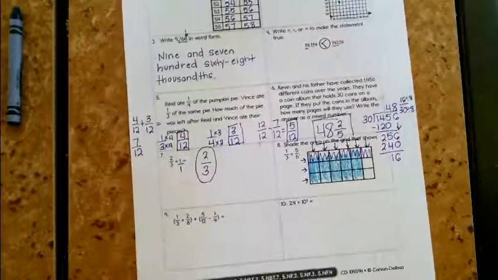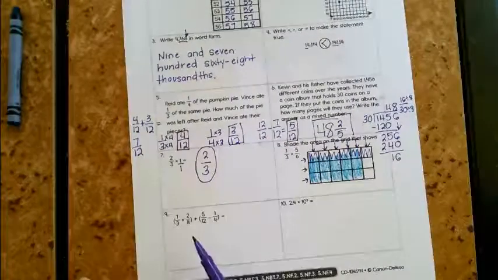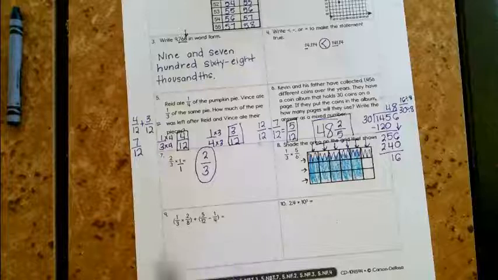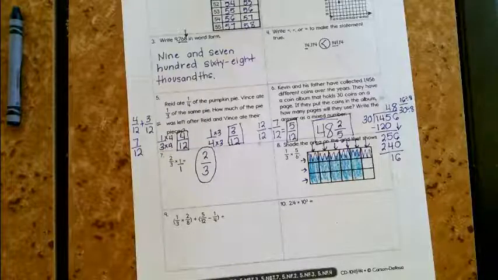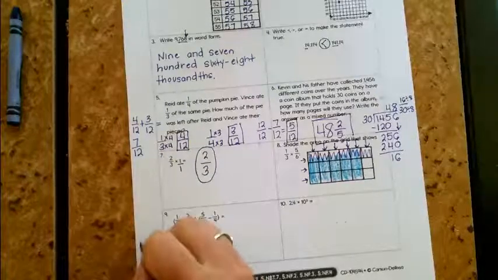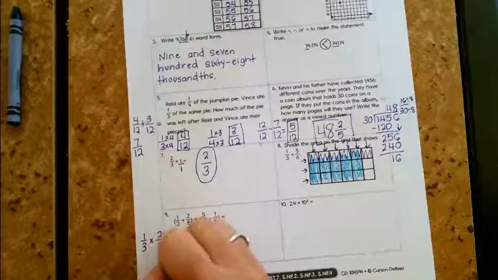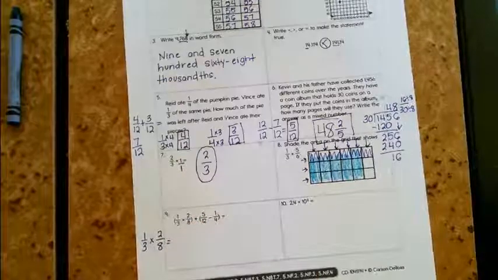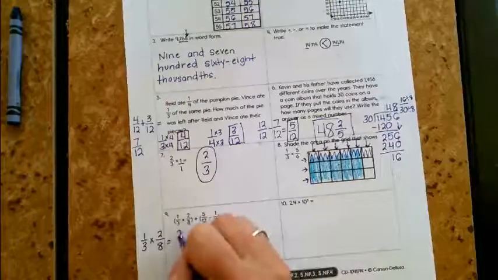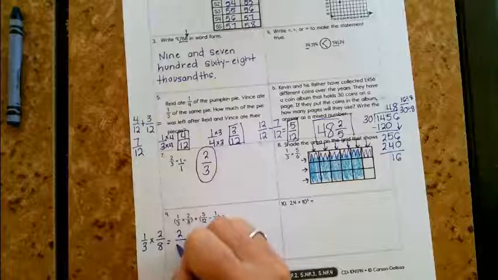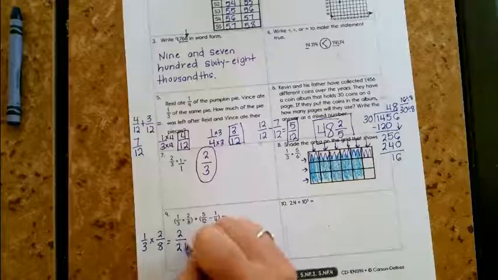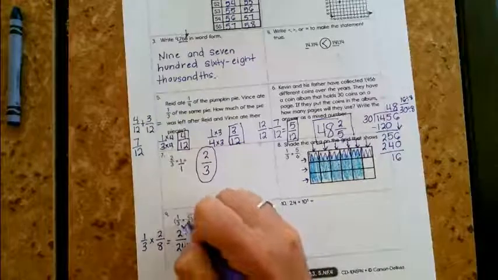All right. This one, please excuse my dear Aunt Sally. You have to individually do what's in parentheses first. So, 1/3 times 2/8. With multiplication, you're just multiplying across. 1 times 2 is 2. 3 times 8 is 24. All right, so that's what that equals, okay?